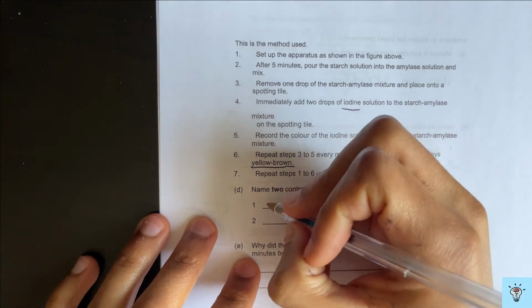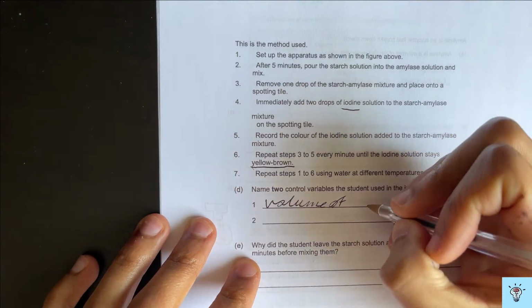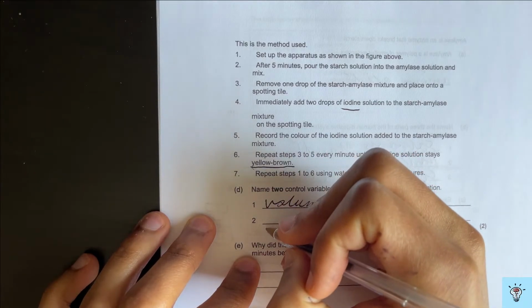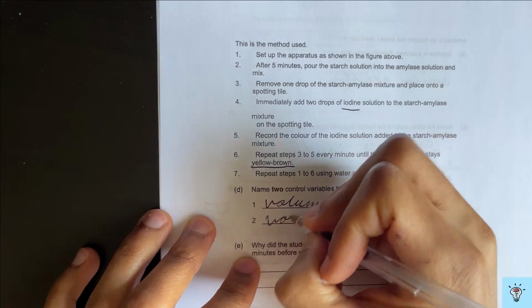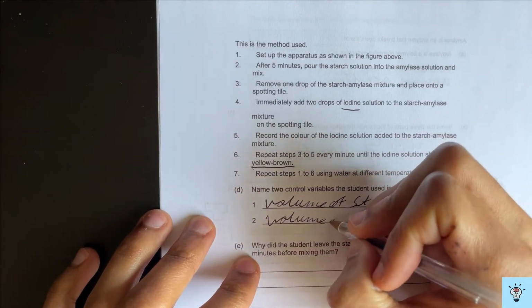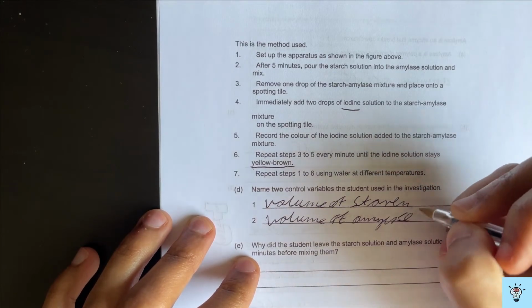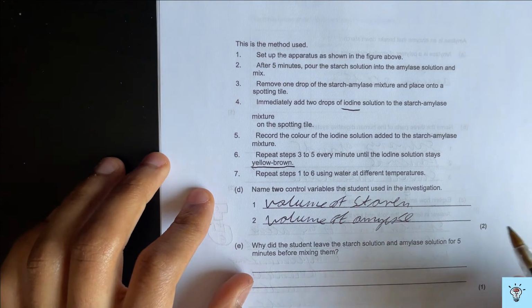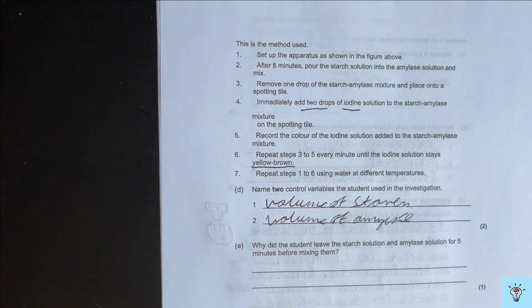So you could say here volume of starch, and here you could say volume of amylase. Some other things that you could refer to is that here you said immediately add 2 drops of iodine.